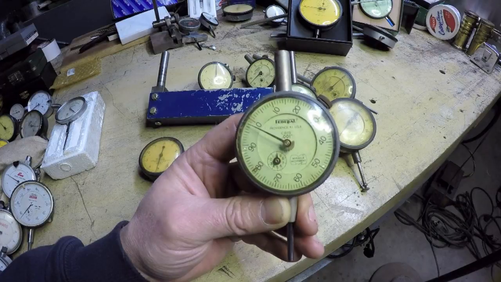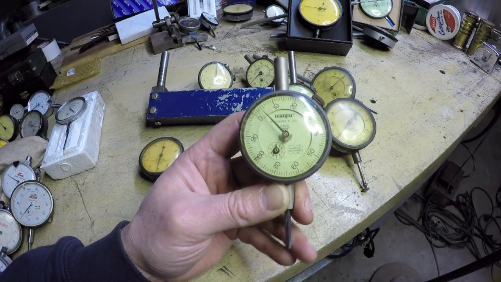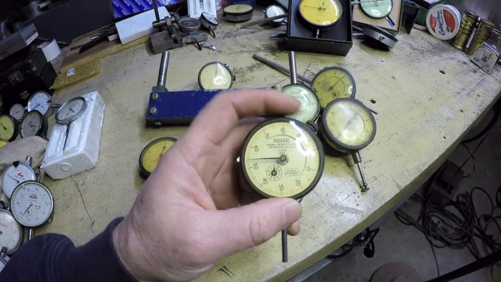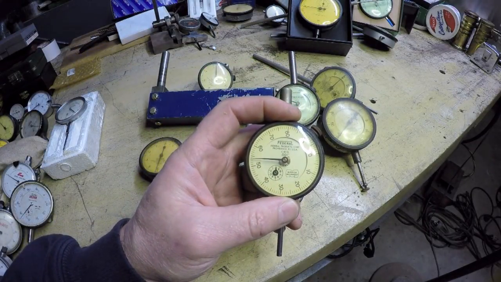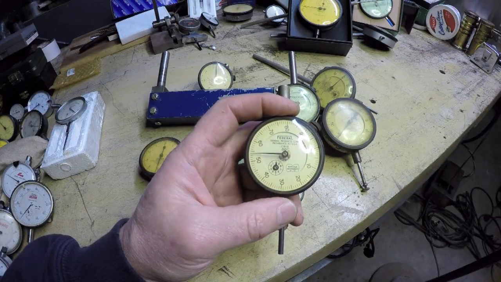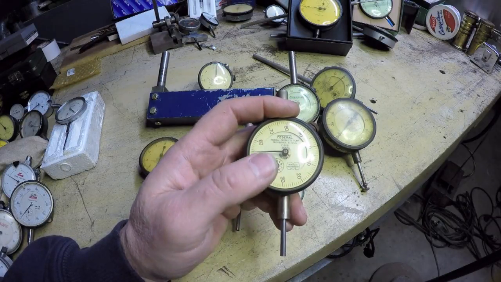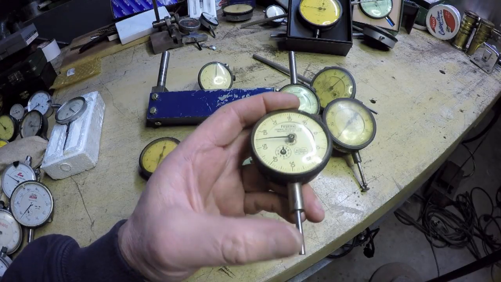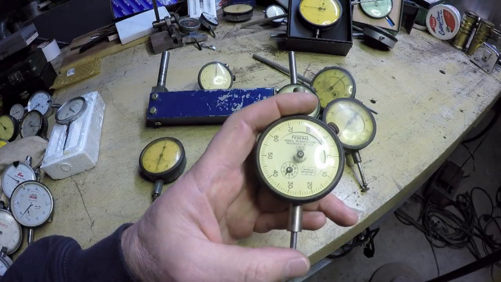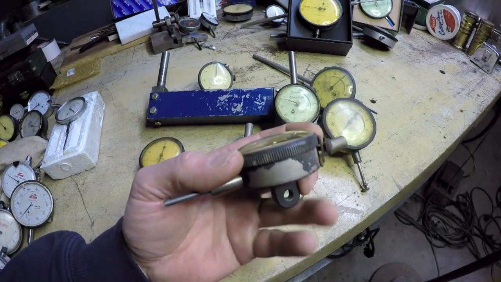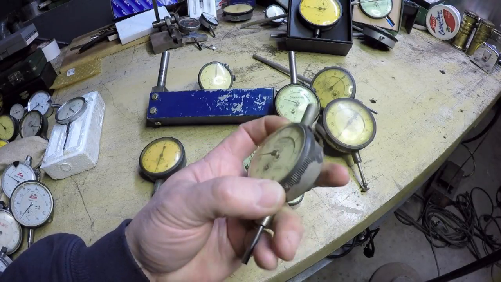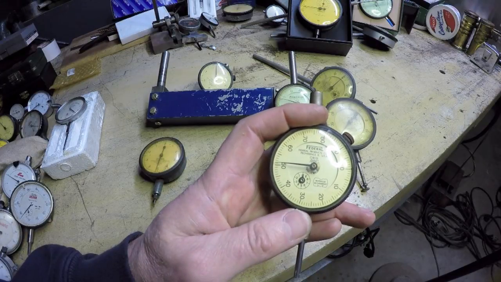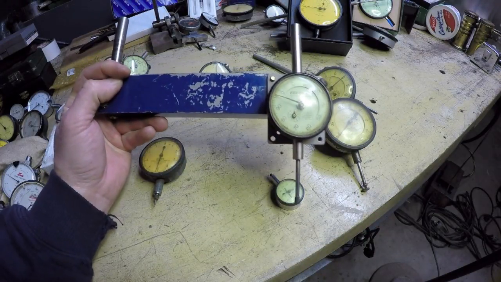So this one here is not marked that way, but this one, notice this one says Federal Products Corp., Providence, Rhode Island, USA, just like the other one. It also says Miracle Movement, but this one, right below the needle there, you can actually see where it says fully jeweled. And it's been around, it's missing coating, it's got some rust on it, and still works great. This one here is another Miracle Movement model.